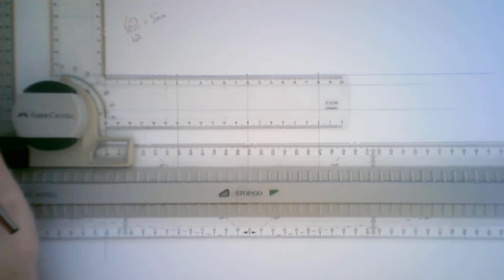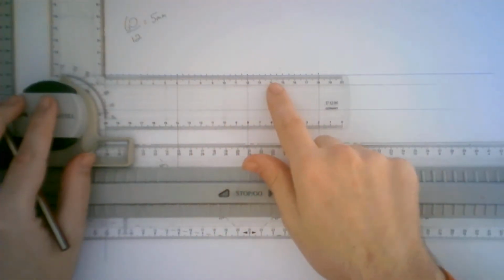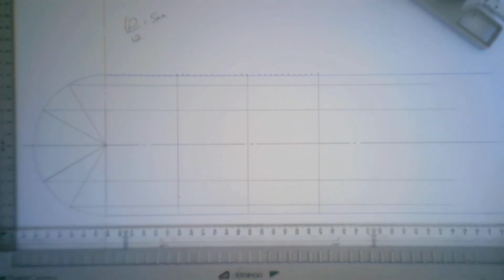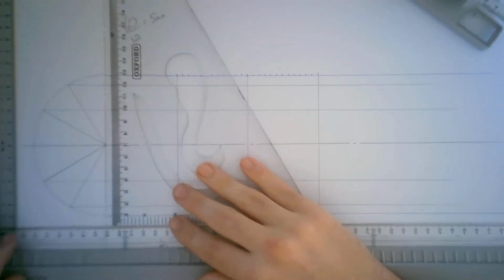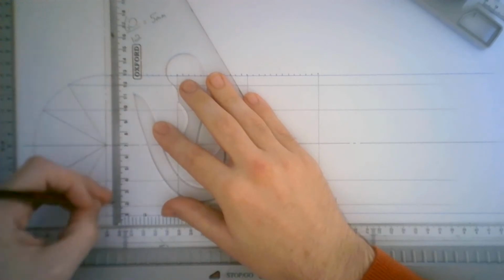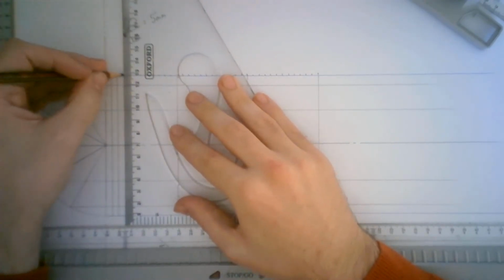Okay. So I marked the 5 millimeters on the line, and now I will draw vertical lines from each line. So I'll start from the first one and draw vertical lines for each marking.